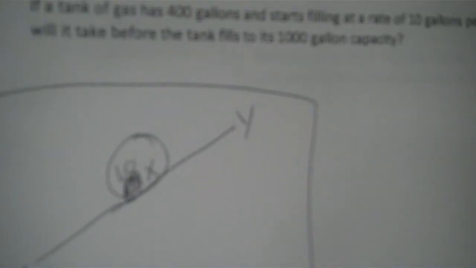I know my seconds begin at 0, but the gallons start at 400, so 400 goes here. All we take from this beginning is that there are 400 gallons. And then what do they take us to? It takes us to y. Those three terms form the equation: 400 gallons plus 10 gallons every second, so 400 plus 10x equals y.